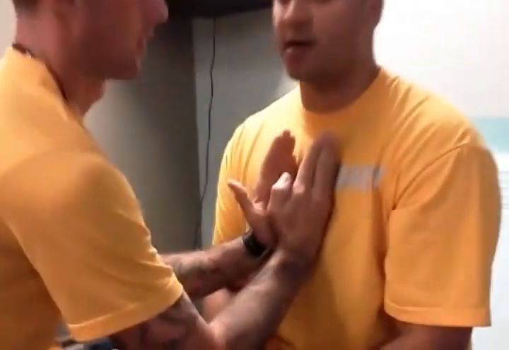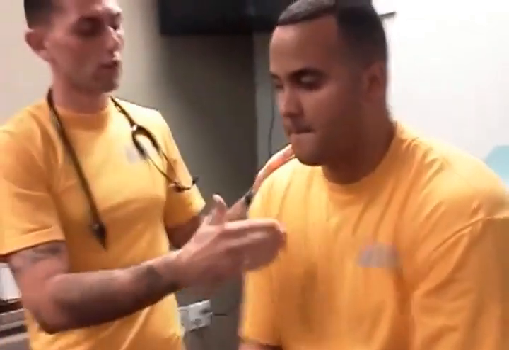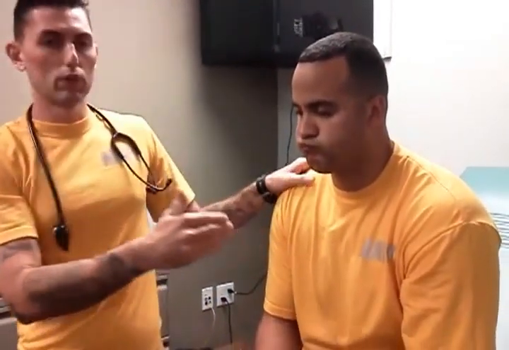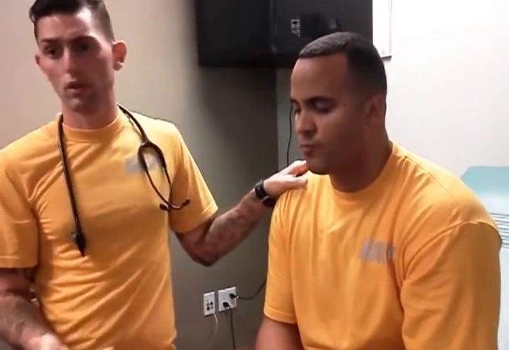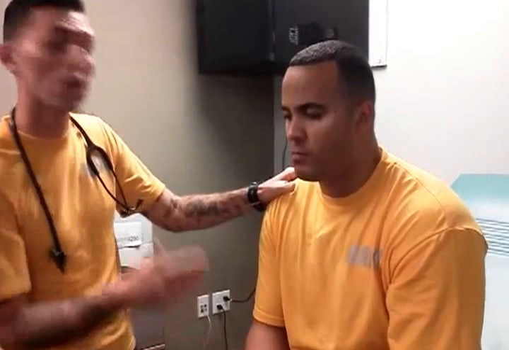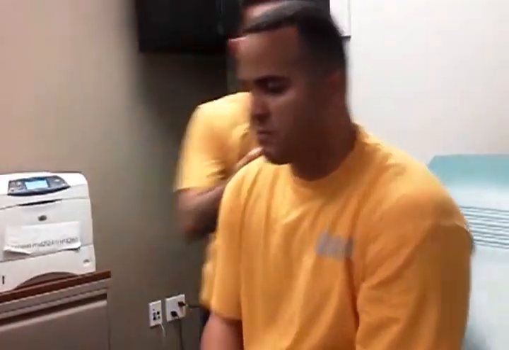99, 99, 99. Okay, and what you're looking for is vibrations, all right? So the vibrations should be equal on both sides. If there's extra vibration on one side, that could be an indication of consolidation. So I'm going to do the same thing on the back, all right?